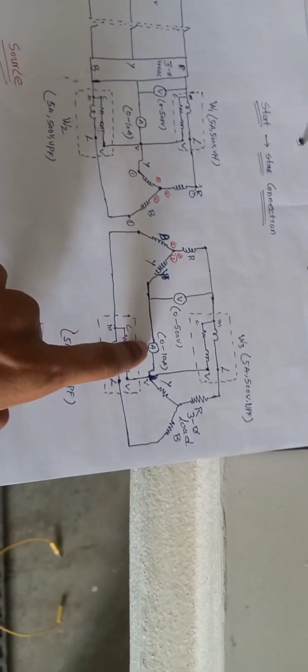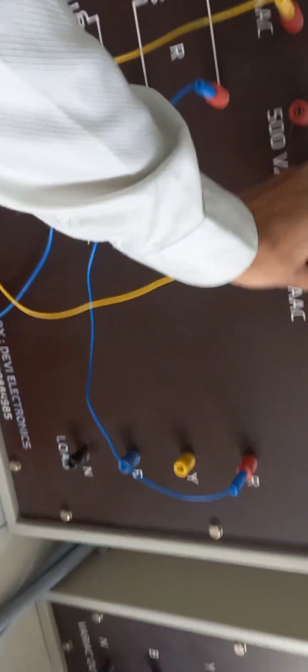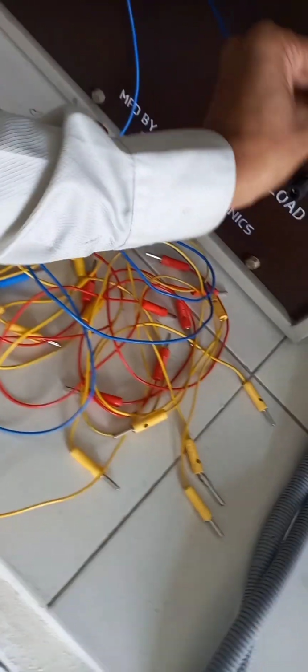and here you remember Y is directly connected to the ammeter. Y first terminal is connected to the ammeter. The ammeter's second terminal is connected to the Y phase, Y load. And next, in the star connection, B phase is directly connected to load B.